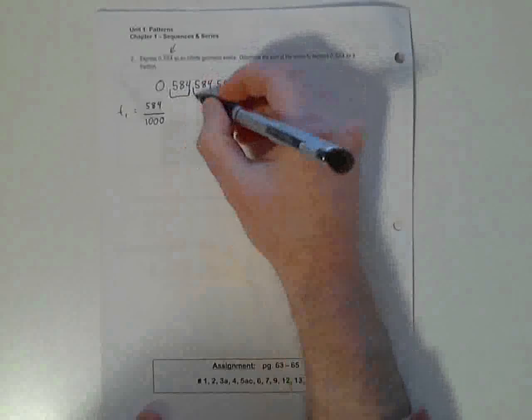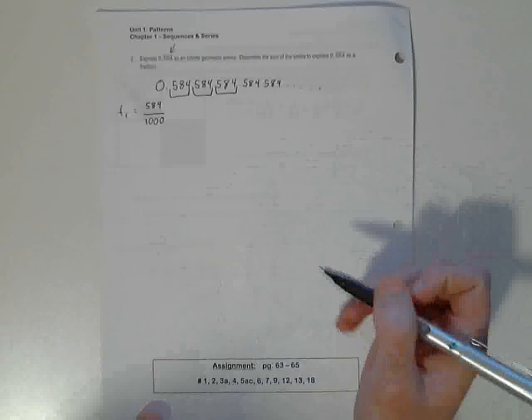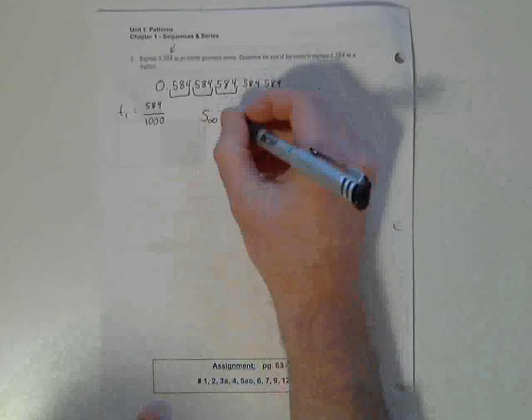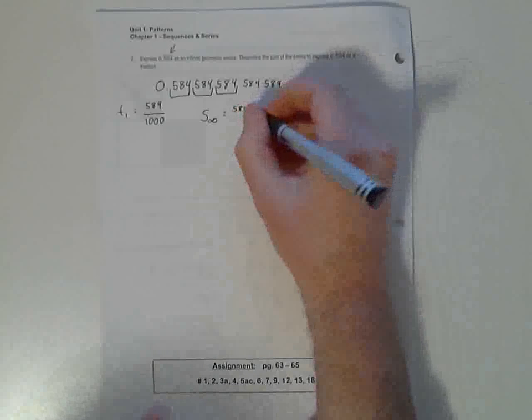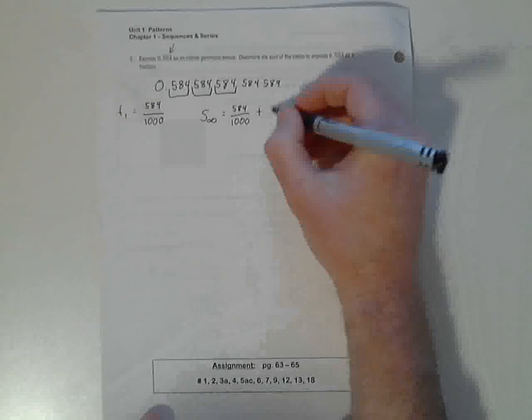Then we can represent the sum of an infinite number of these numbers. It starts as 584 over 1,000, and to that you have to add another 584, this time over 100,000.